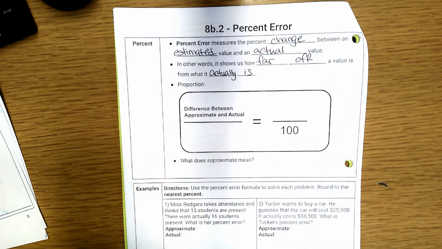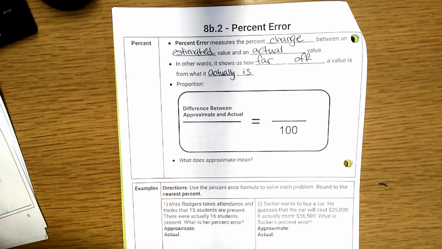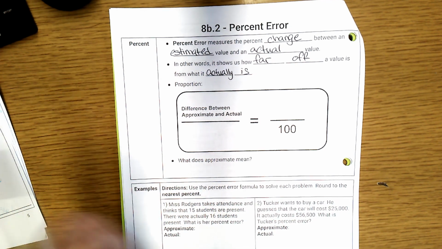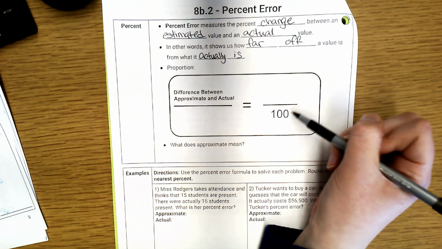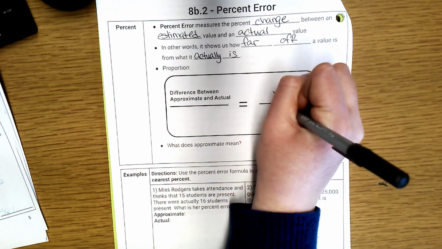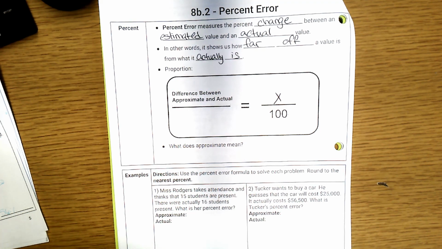This is used a lot when we collect data or look at different values where we had to make estimations. We do use a proportion to solve this still. So our 100 is on the bottom right. X is still going to be here because we're going to look for the percent for these questions.